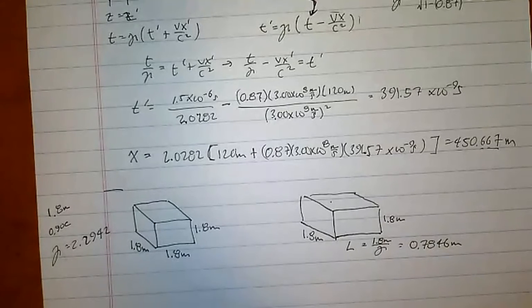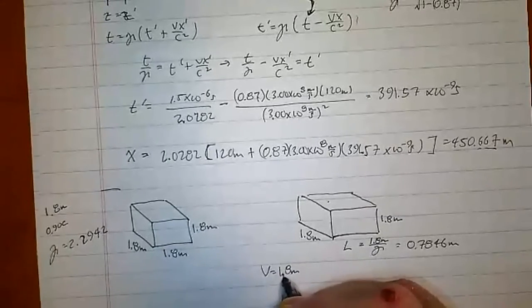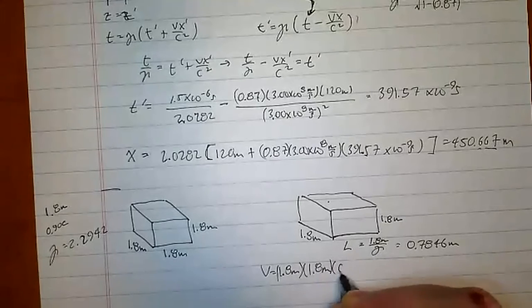I forgot the 2.2942. Yep. Okay, and then you just multiply it, right? Mm-hmm.